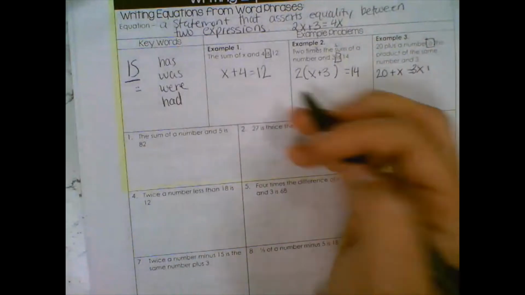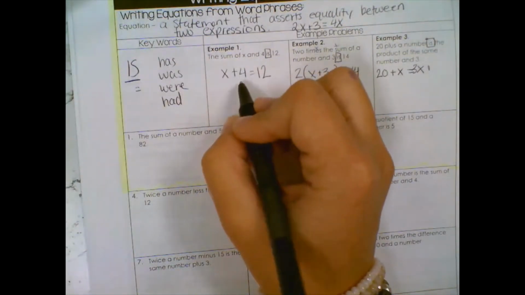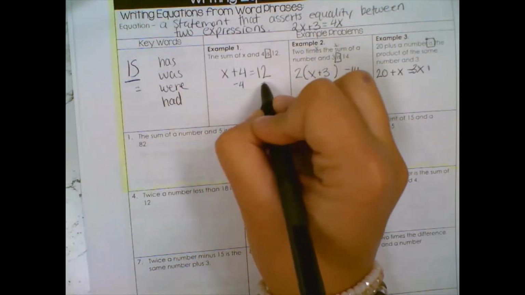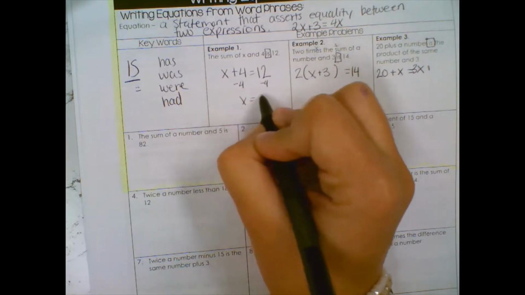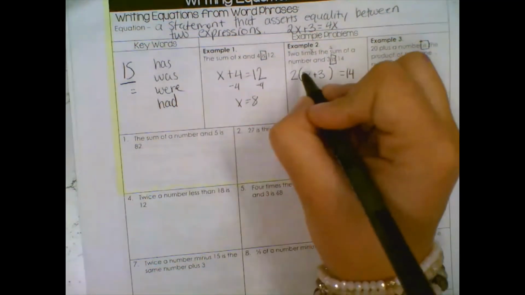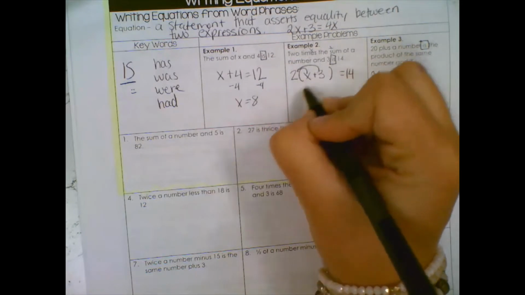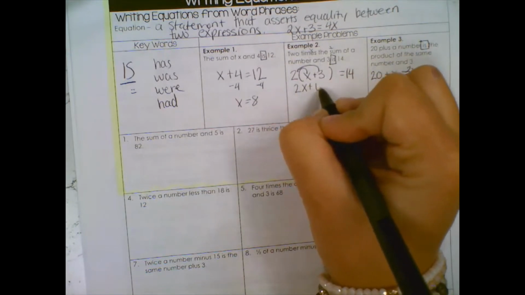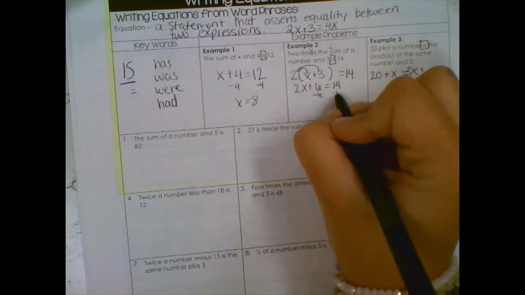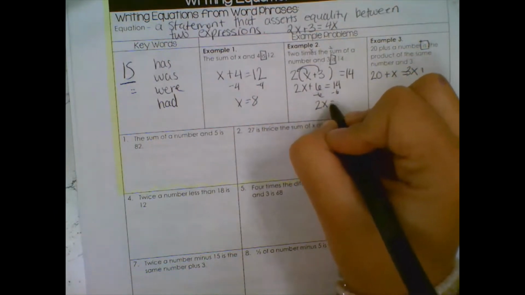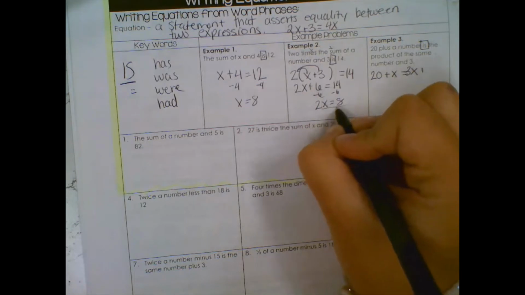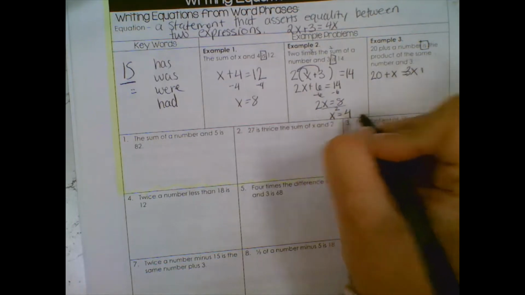All right, so going back and solving. Once we write these equations, we can now solve. Some of them are going to be super simple. Like here, we would just subtract 4, so x equals 8. Here we have a little bit more work to do. We have to distribute first. So we have 2x plus 6 equals 14. We're going to subtract 6 from both sides. We get 2x equals 8. Divide by 2, x equals 4.